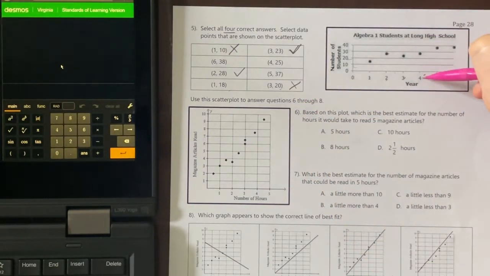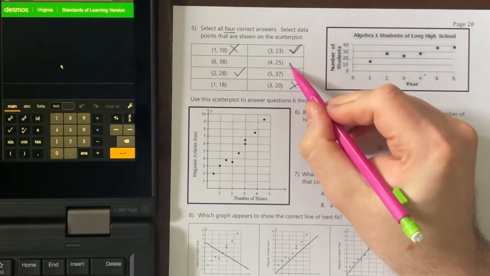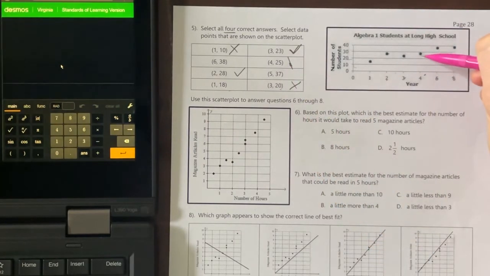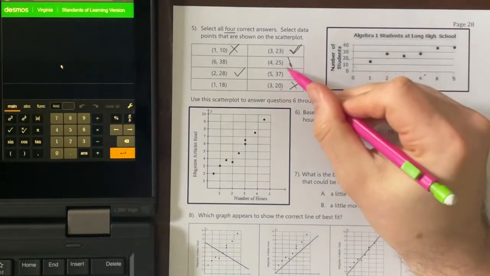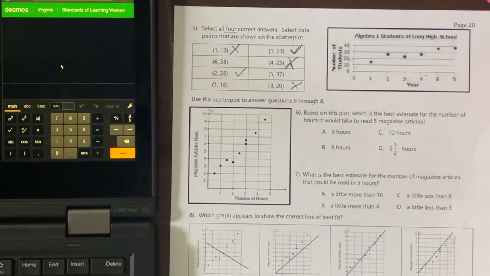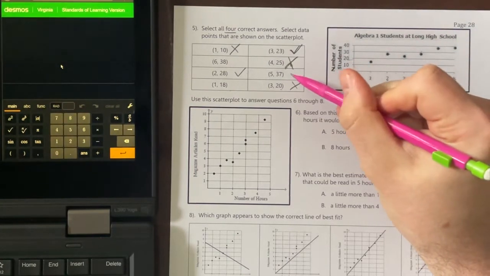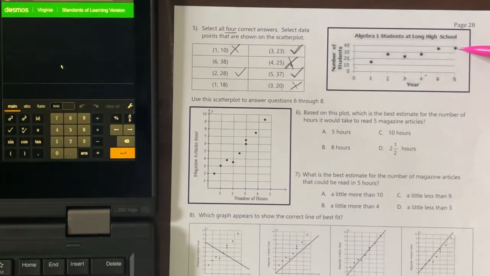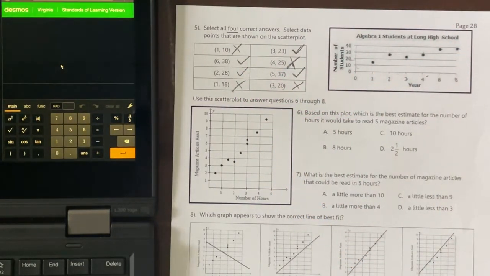For number 4, it is still in between 30 and 20. So I could say something like, sure, 25. That would be possible. But if you notice, it's a little bit closer to 30, so we're not going to include that one. And what about for 5? We have 37. Yep, that would work. And what about for 38? Sure, we could have 6. So I'm going to select those 4 that are there.